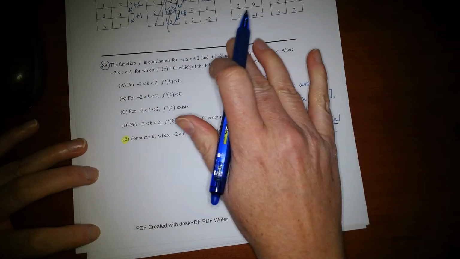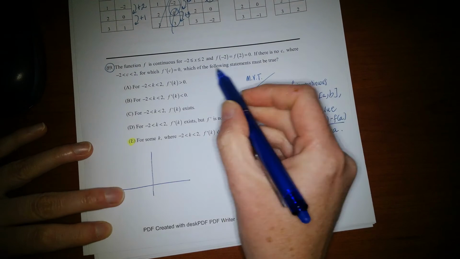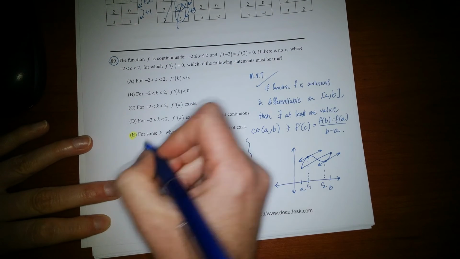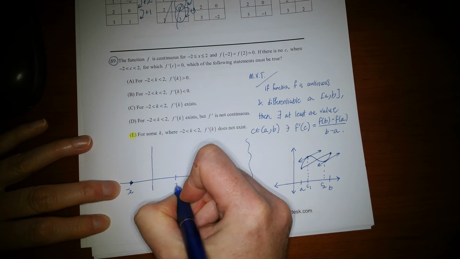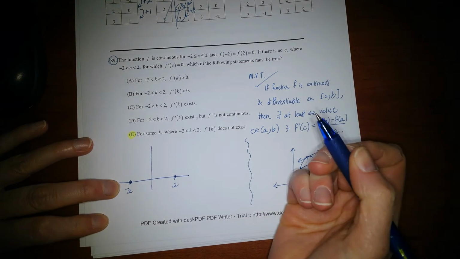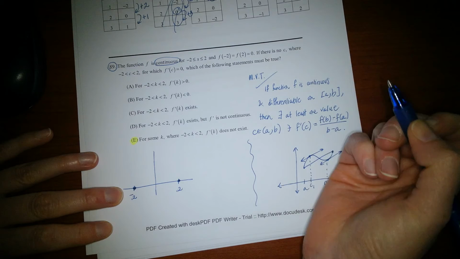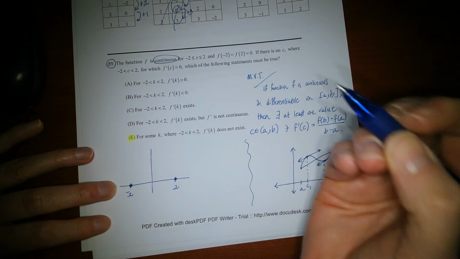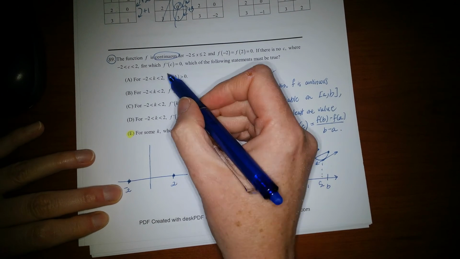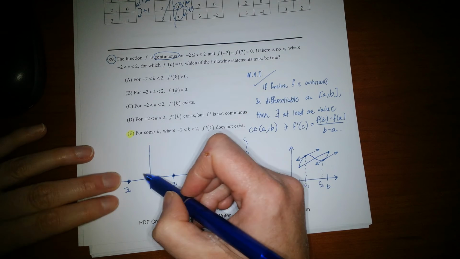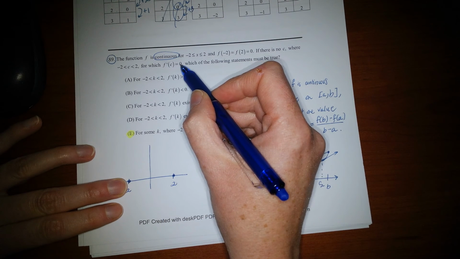So let's process what this problem is saying. You have a function, you know that when you plug in -2, you get 0 out, and when you plug in 2, you get 0 out. And then they told you the graph is continuous, so there's no picking up your writing utensil when you draw it all the way from -2 to 2. But they're saying there's no place between -2 and 2 for which the slope of the tangent line is 0.